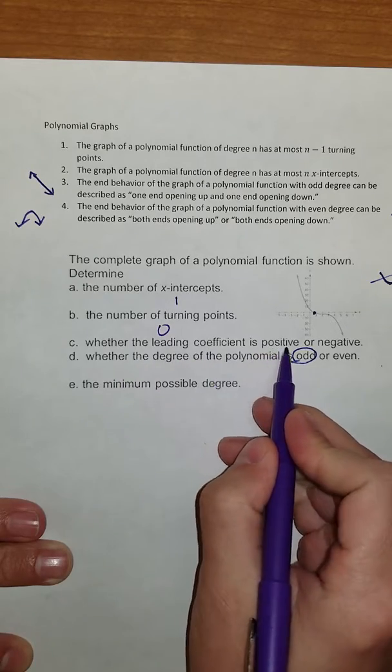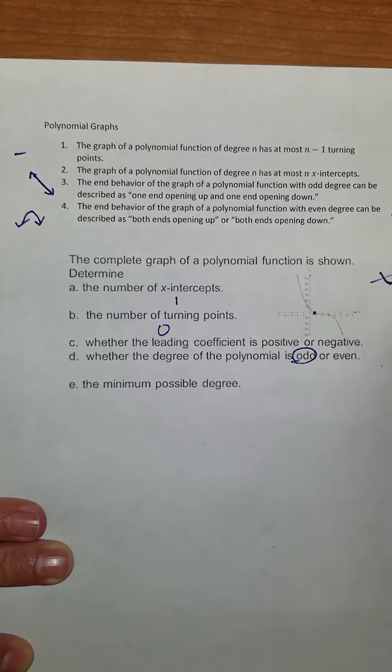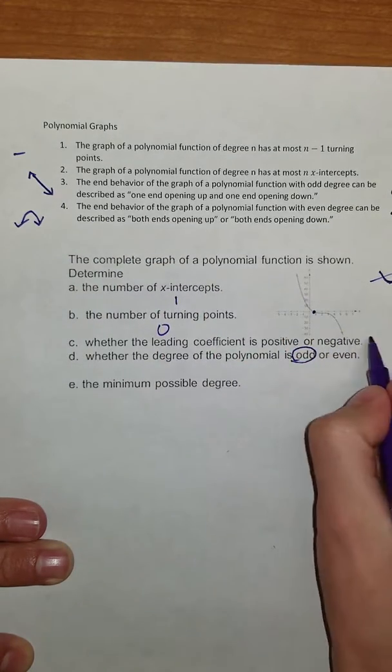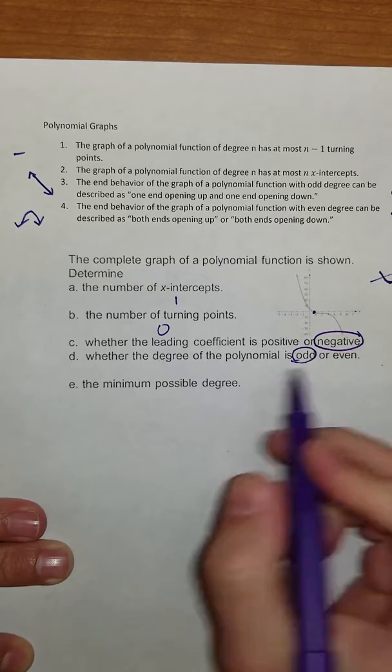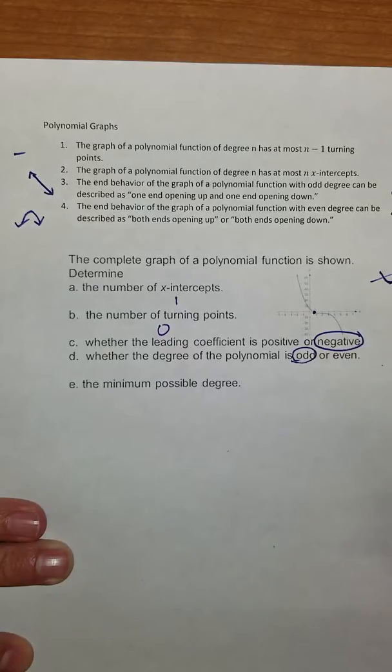Whether the leading coefficient is positive or negative, well, these examples are negative, these are positive, and we can see here that it's going down and to the right, so we're going to say it's negative. The minimum possible degree, well, we kind of put all of this together to answer that. We know it has to be an odd degree. It's obviously not a degree 1 because that would make it a line.